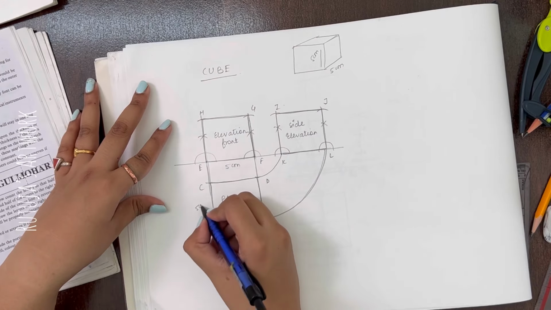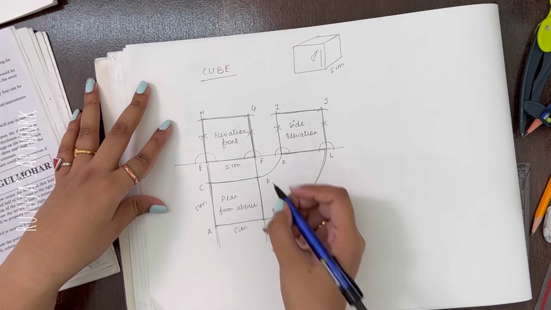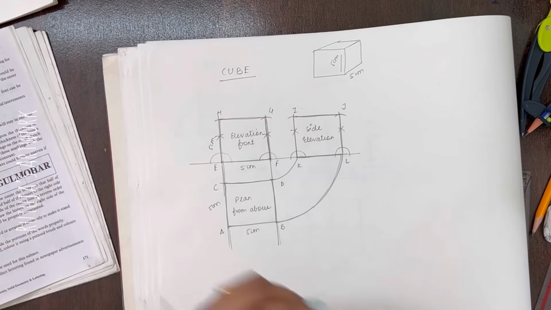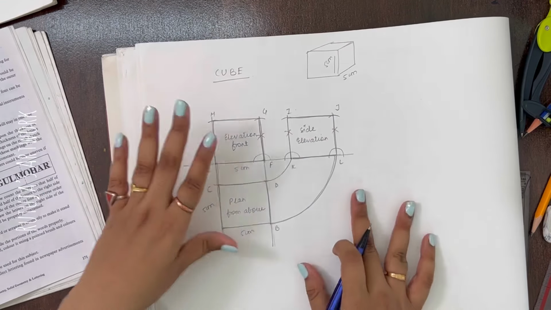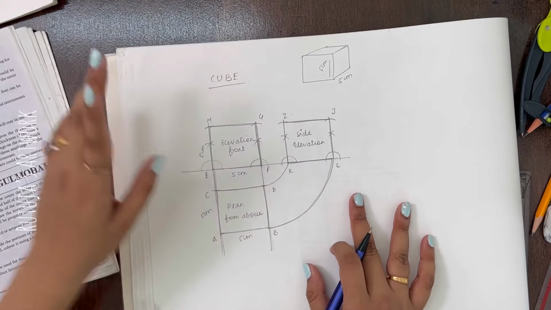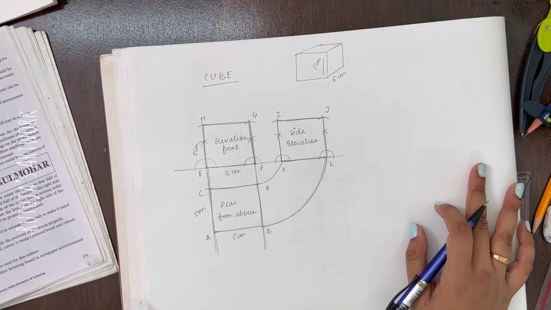Five centimeter, all sides, write it. And here we have got the cube. I have done the construction freehand, but you have to follow all the steps. Okay, let's see the next one.